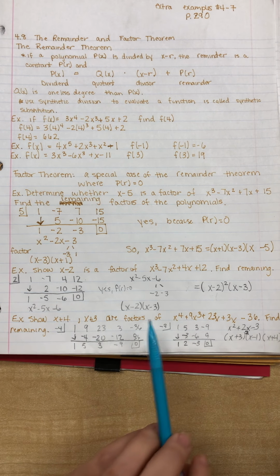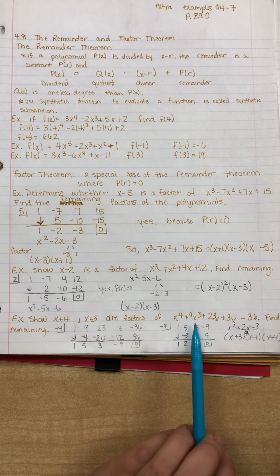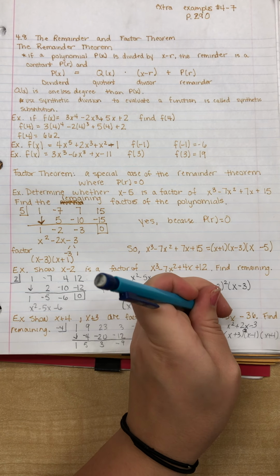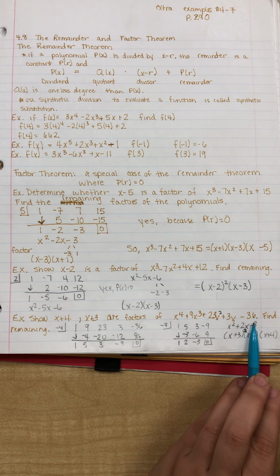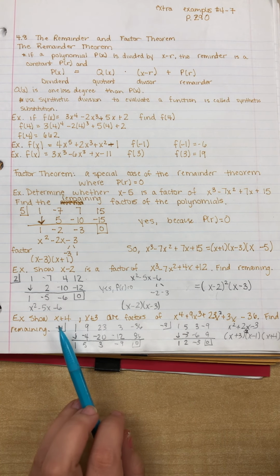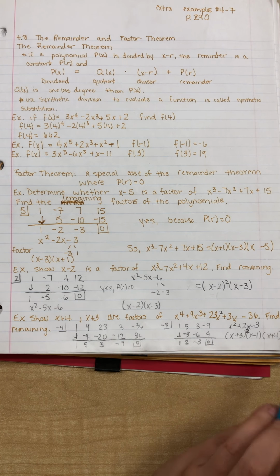The next problem, this guy down here, says show x plus 4 and x plus 3 are factors of this bigger polynomial. X to the 4th plus 9x to the 3rd plus 23x, I'm pretty sure that's supposed to be squared, I just didn't write it, plus 3x minus 36. So I have 2 of them I have to show. That means you're going to have to do synthetic division twice. After you do that, then you'll be able to factor, okay?